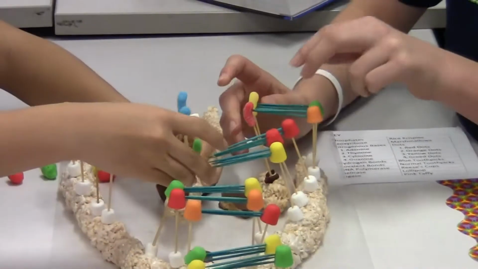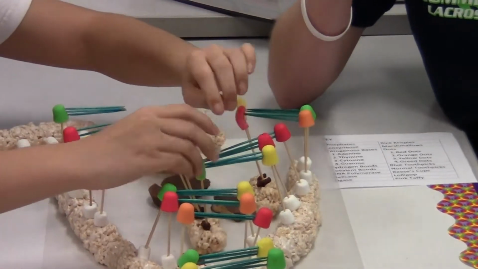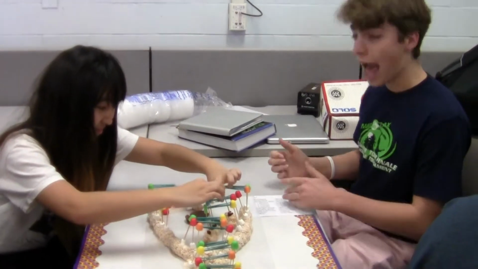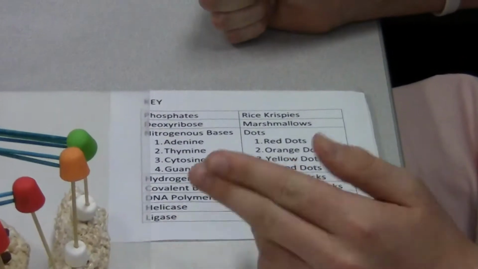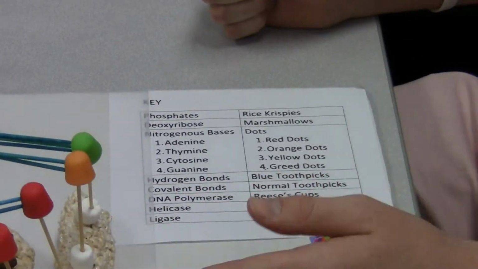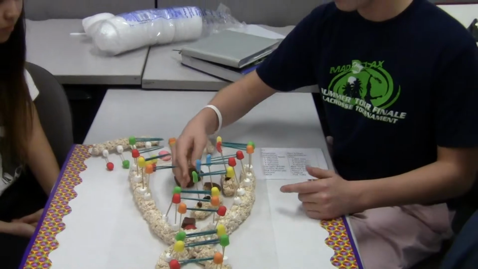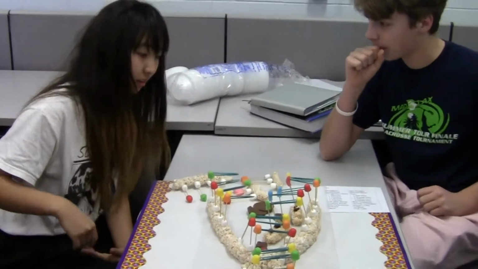And the blue here is not the thymine it usually would be in DNA. This is RNA, so it's a uracil. And as shown in our key right here, adenine is represented by the red, thymine by the orange, cytosine by the yellow, and guanine by the green. And as previously stated, the uracil is represented by the blue. So this sets it down here.